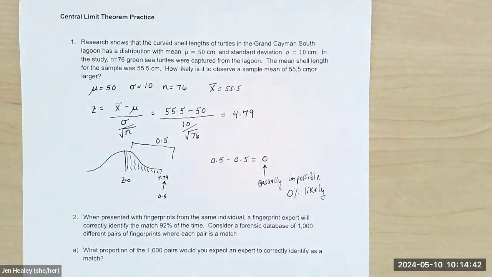Now, what they're saying is that this is what you found, though. So the likelihood that this happened was basically 0%. So what did you do when you stumbled out on this beach and found a sample of 76 turtles that big? You have found something really extraordinary. As a researcher, you would be reporting on this. You would say, there's a change in the turtles happening over in the lagoon, because it should be 0% likely that I found a sample that had a mean shell size of 55.5, but I did.